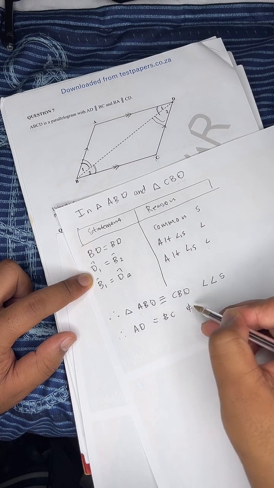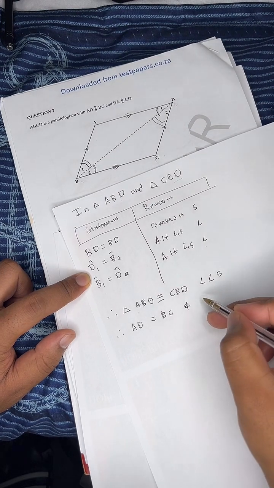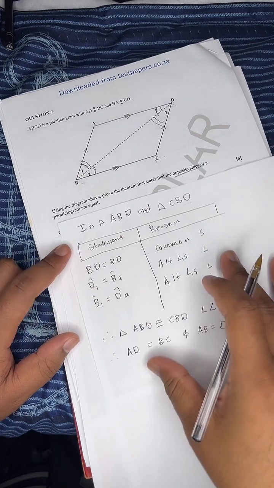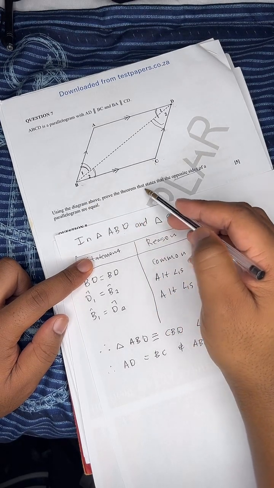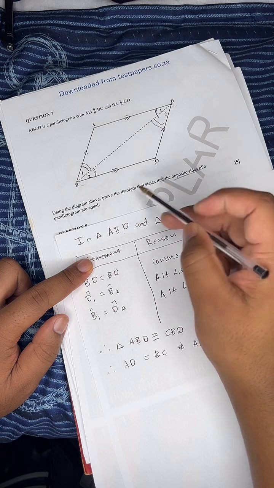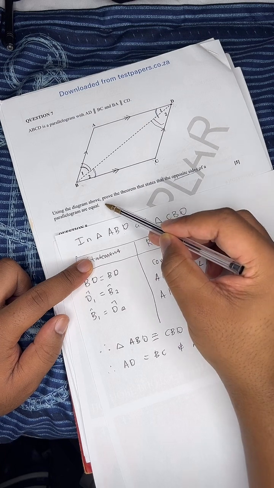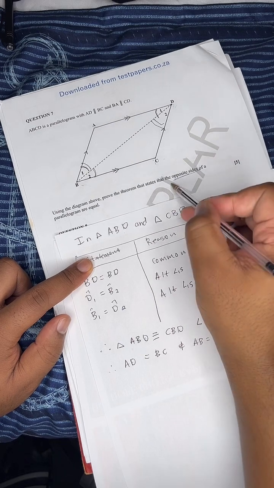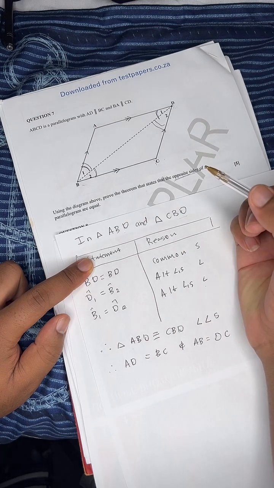And AB is equal to DC. Remember that this is what we are required to prove. The question said, using the diagram above, prove the theorem that states that the opposite sides of a parallelogram are equal. Okay? Opposite sides of a parallelogram are equal. This is what we are required to prove. Okay, guys, so keep this in mind. Opposite sides of a parallelogram are equal. So always keep this in mind.